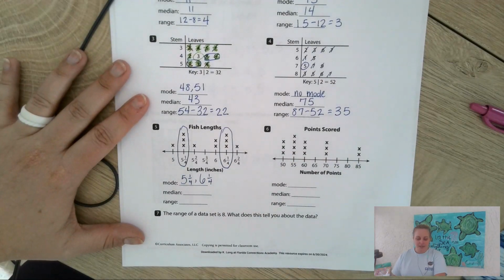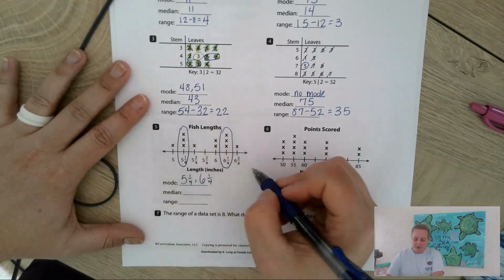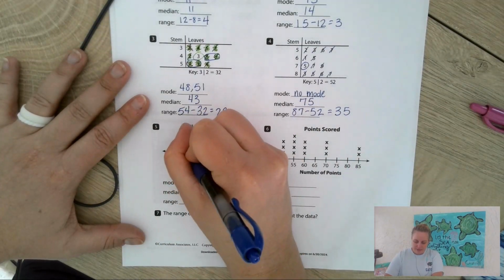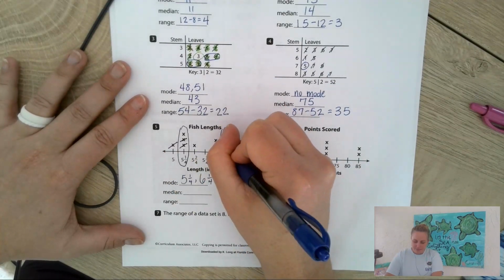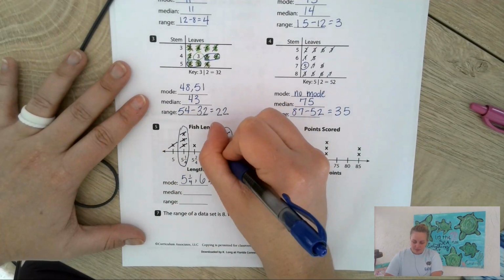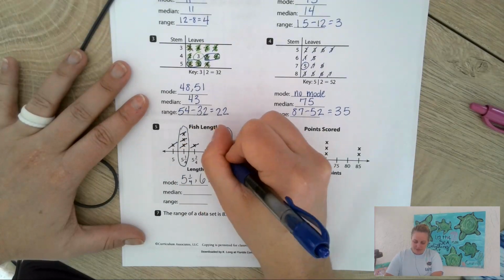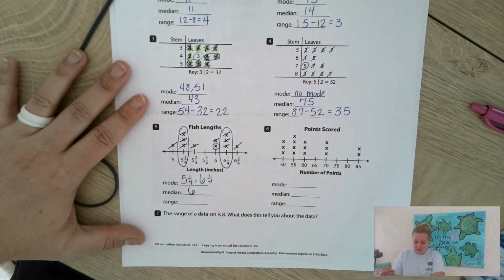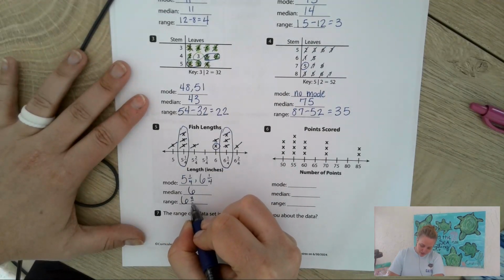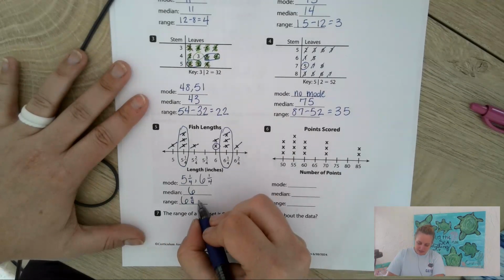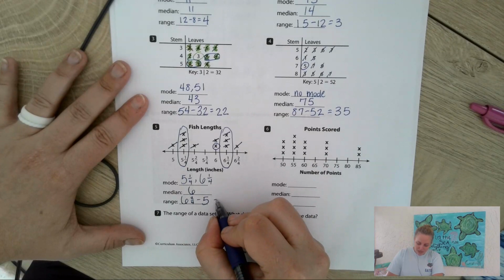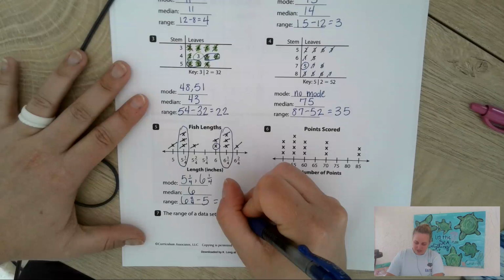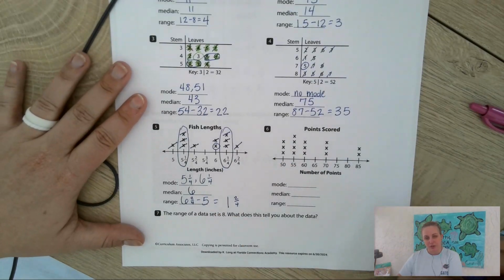The median is the number that's right in the middle. I still go big, small, all right? Big, small, big, small, big, small, big, small, big, small, middle. All right, that's right above the 6. And the range is the difference between the high and the low. So 6 and 2/4 is the biggest number that has an x on it, minus 5. If I'm subtracting, I don't have anything to subtract my fraction from, so it's 2/4. 6 minus 5 is 1. 1 and 2/4 is the answer.